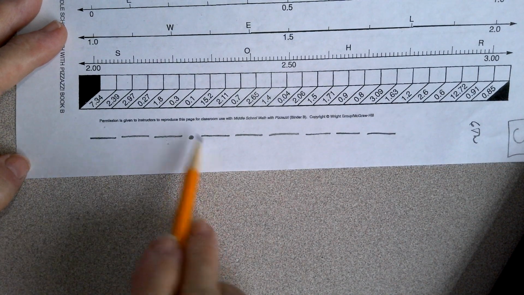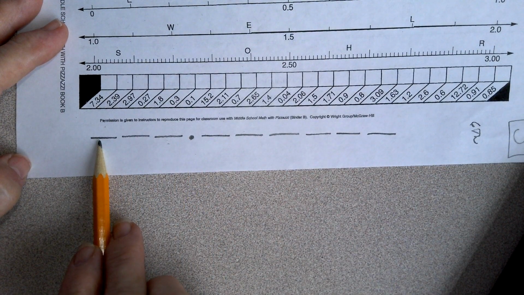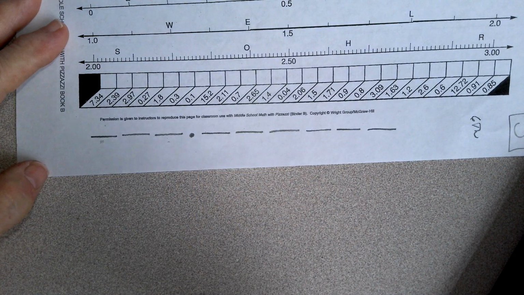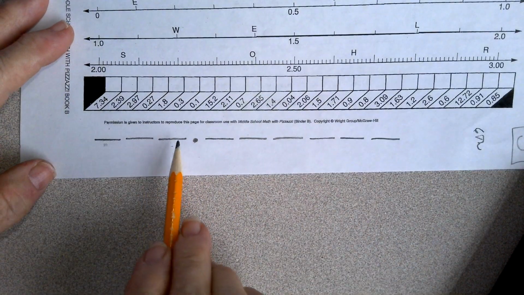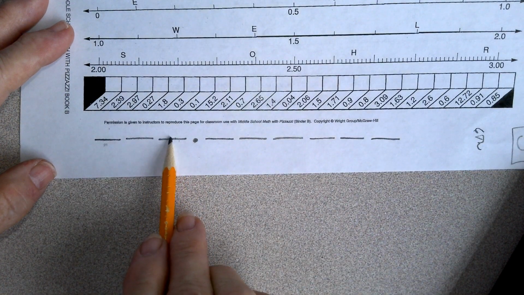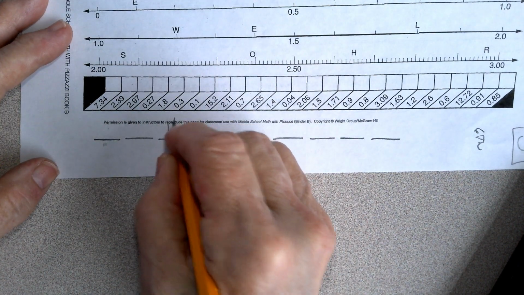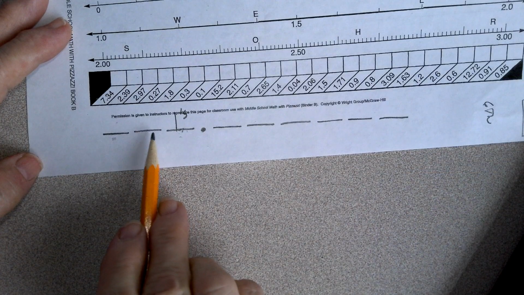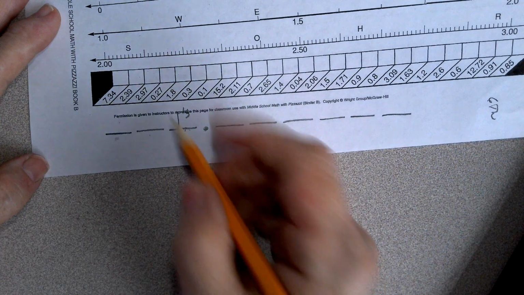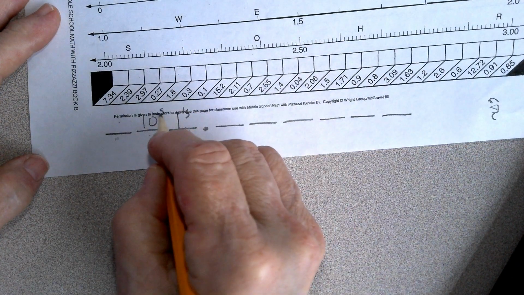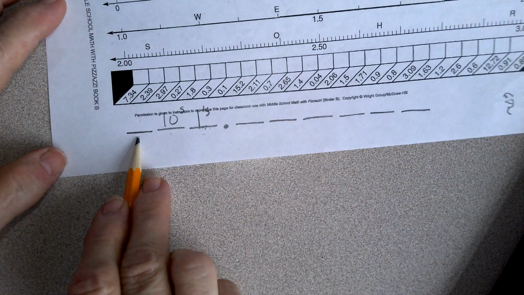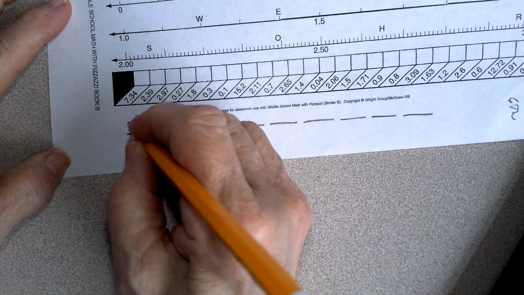So on this side, on the left, are my whole number values. Who knows what this place value is right here? Caitlin, what? It is the ones. Who knows what this one is? It is the tens. And this one here is the hundreds.